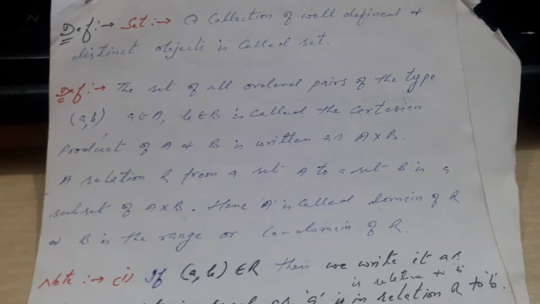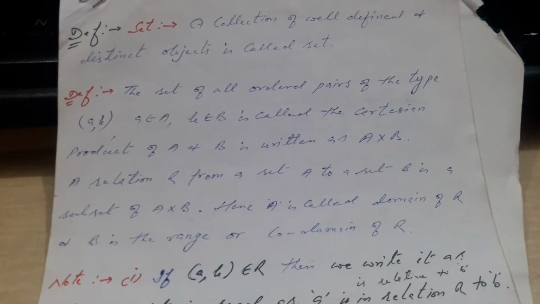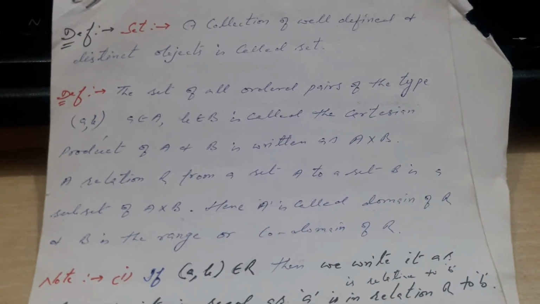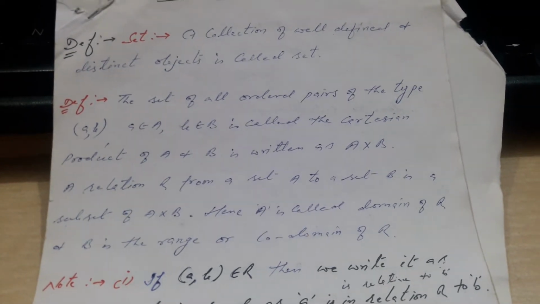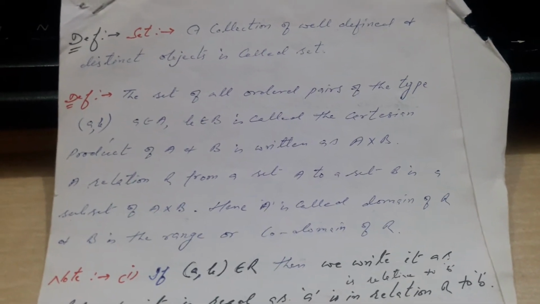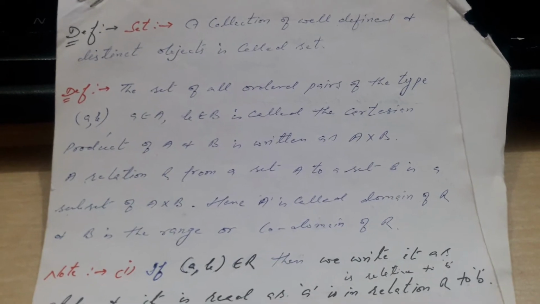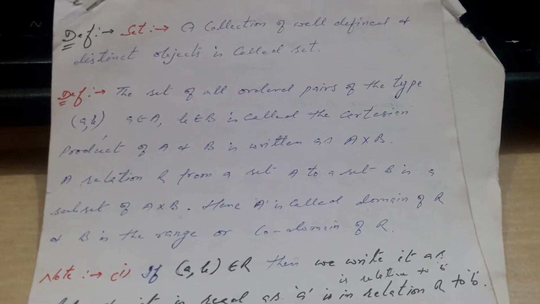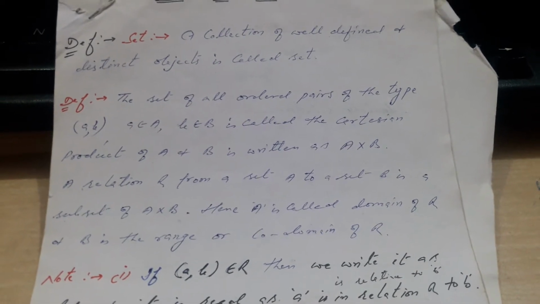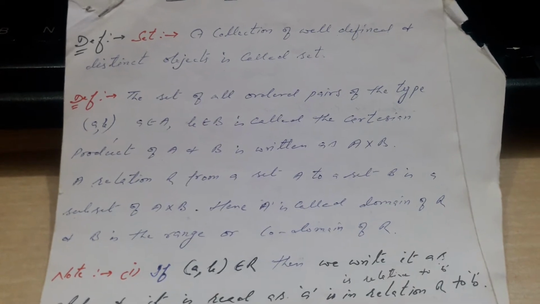Now in a relation, particular conditions are sometimes given. For example, it is given that you have to choose only a set of the even numbers, a set of the odd numbers, a set of the prime numbers, and so on. That's why this set is called a subset of the Cartesian product. But in a Cartesian product, you have to take all the ordered pairs. This is the difference between the Cartesian product and the relation.